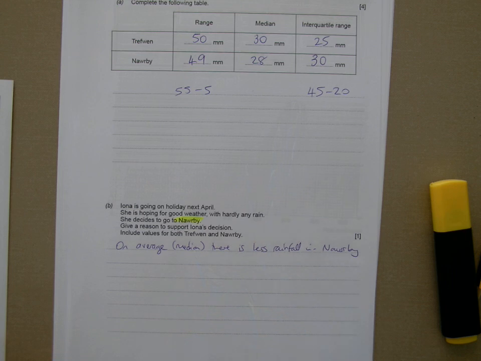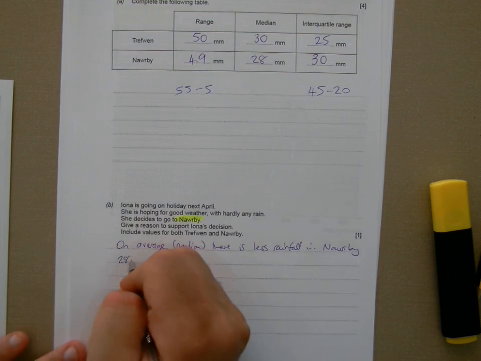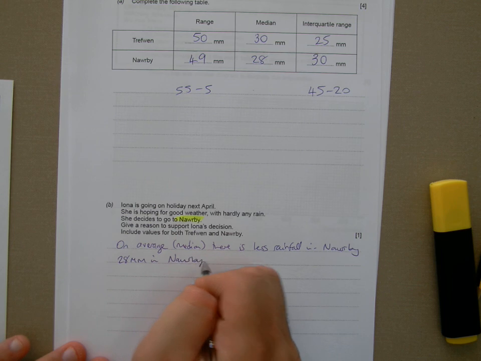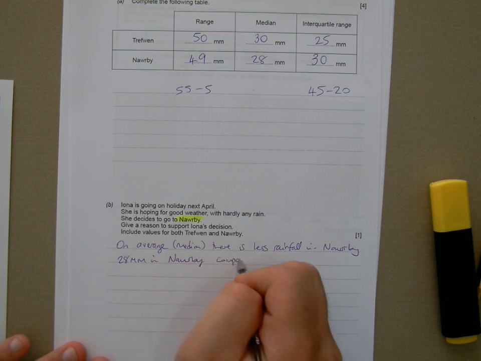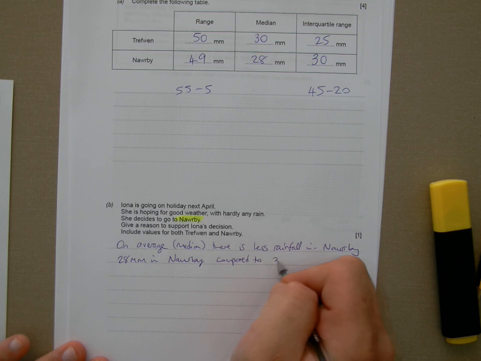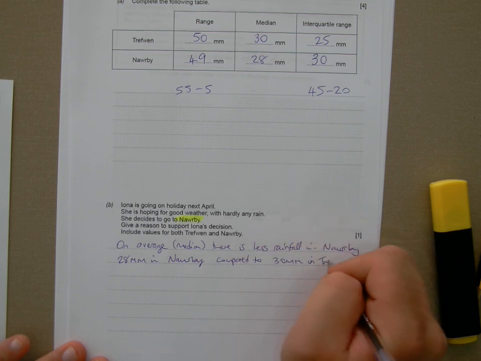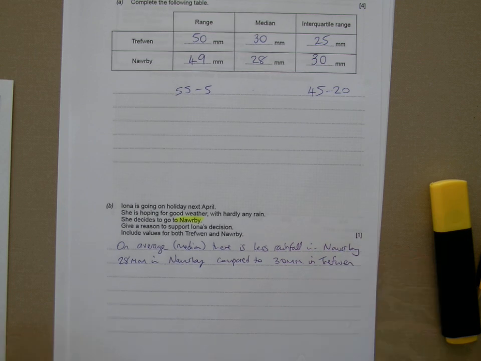It's important you state values as well. So 28 millimeters in Norby compared to 30 millimeters, I think we've got in the table, in Trefwen. Okay, right. So on average, less rainfall.